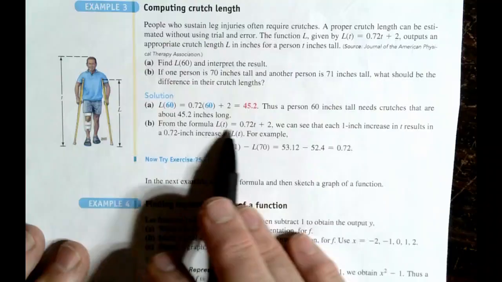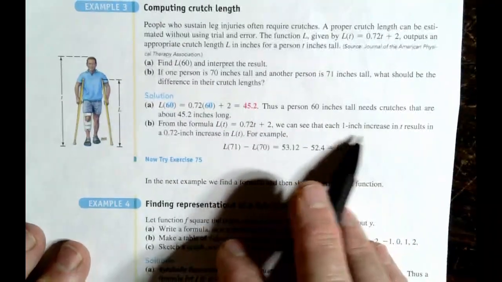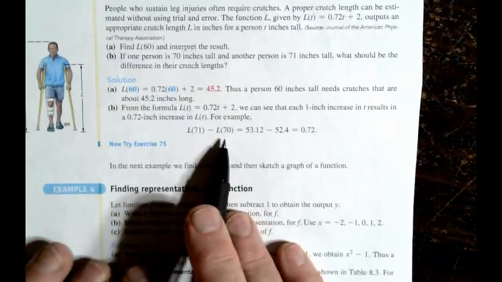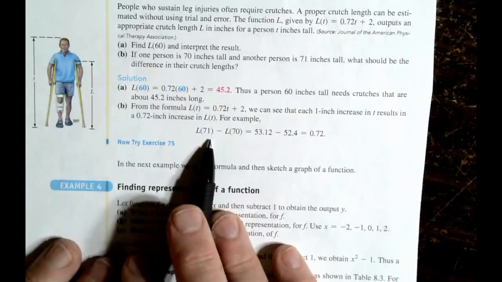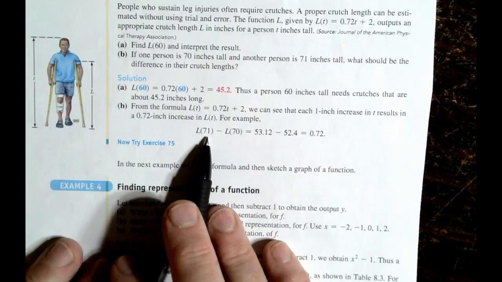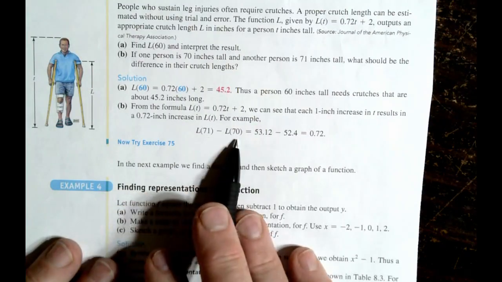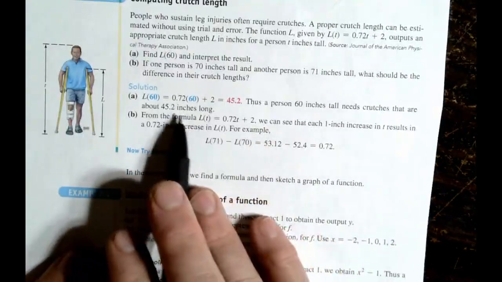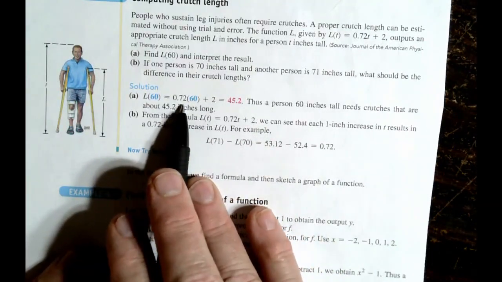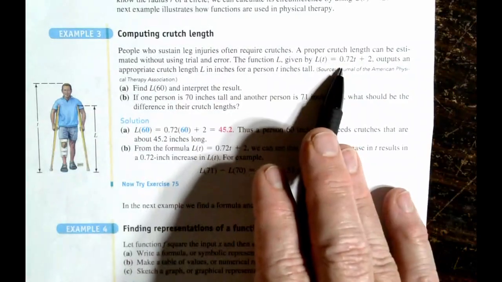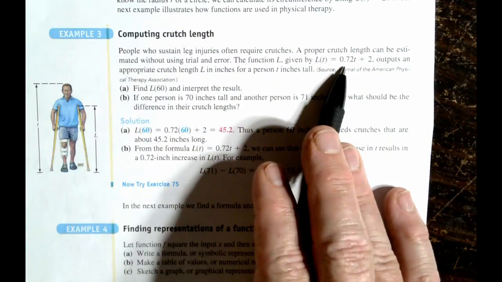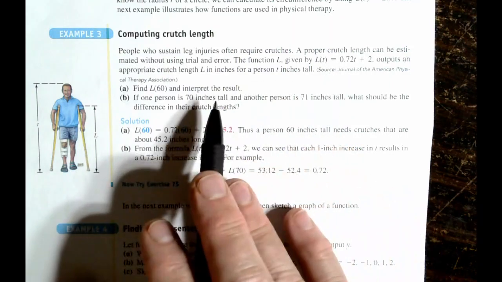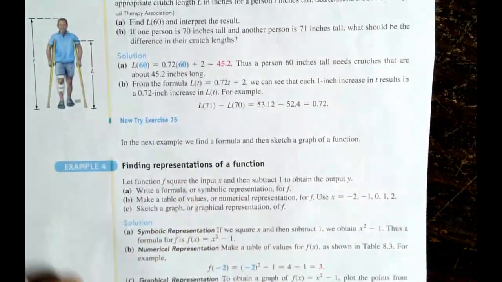All right. From the formula, we can see that each 1 inch increase increases it by 0.72. For example, if you look at what the height of the crutches would be for 71 inches versus the height for 70 inches, you get these two numbers and you subtract and you get 0.72. It's not a coincidence that it's the same as this number here. Same as that number here. That's your slope. That's the rate of change. So as t goes up by 1, you add another 0.72 to your answer.